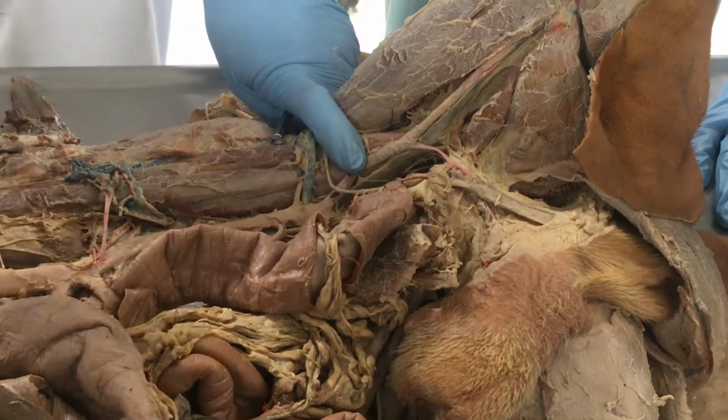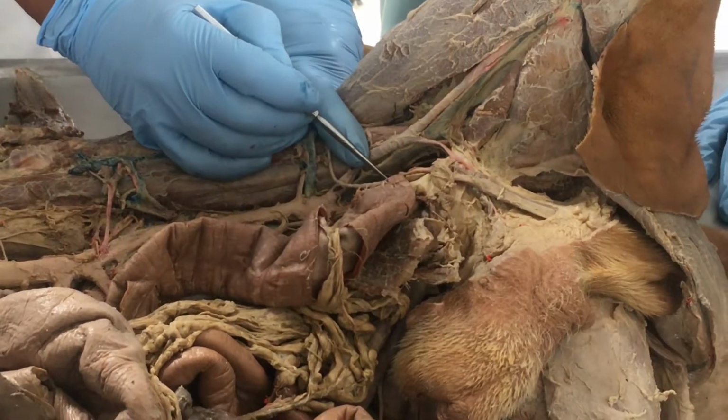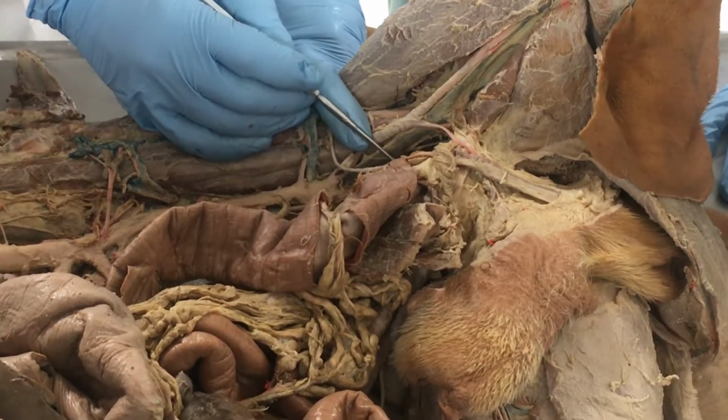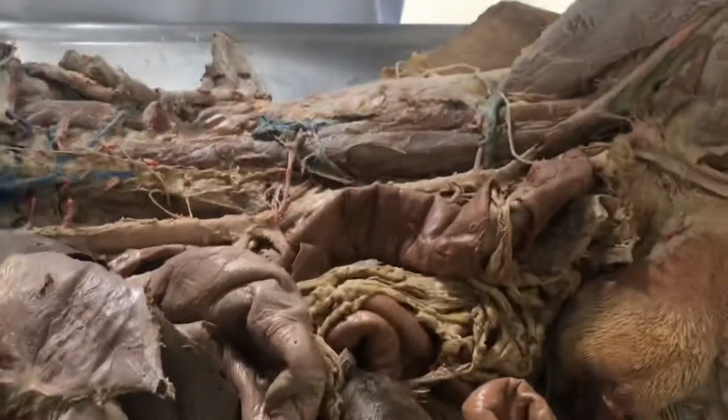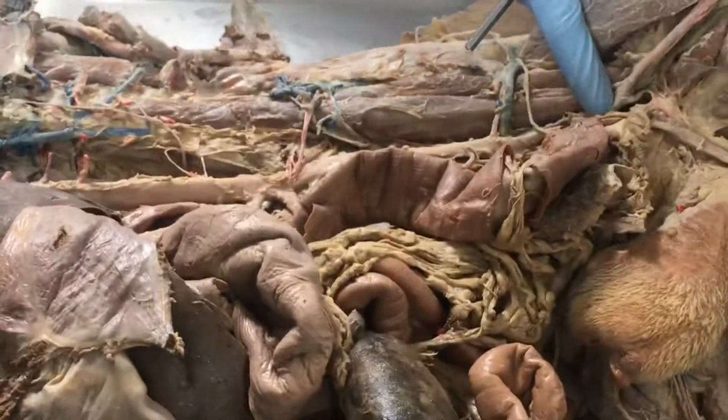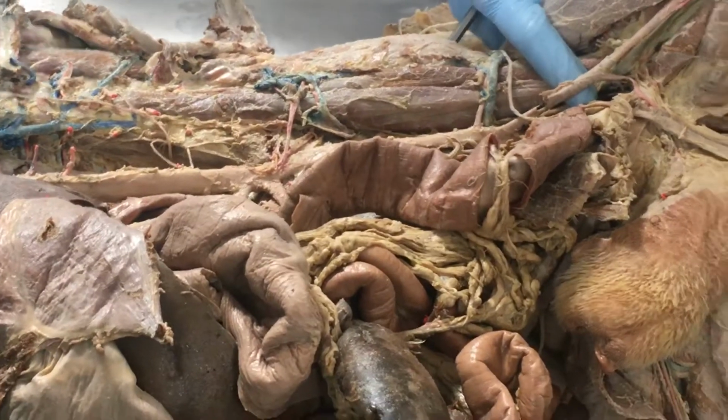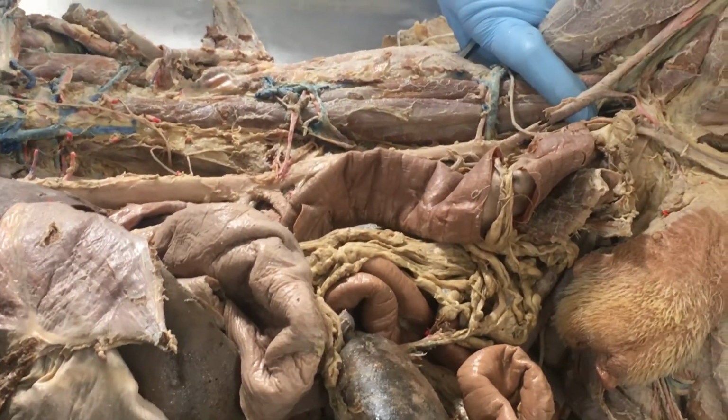But bear in mind, the pelvic ganglia is a parasympathetic ganglia. So if we ask you to write about the sympathetic ganglia, don't include the pelvic ganglia because it's a parasympathetic ganglia. Good?